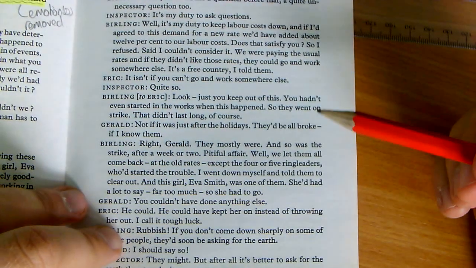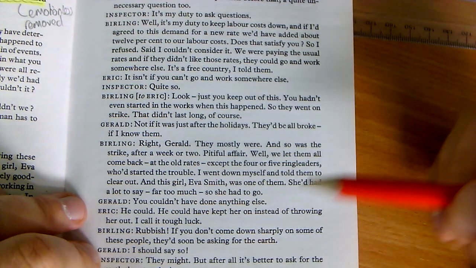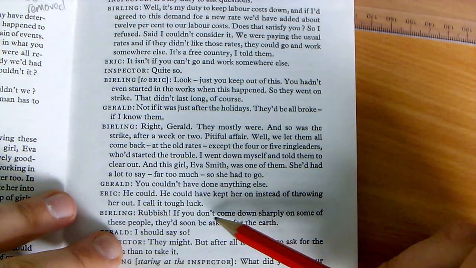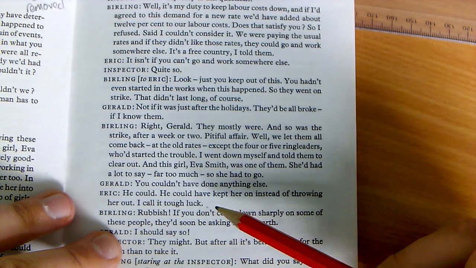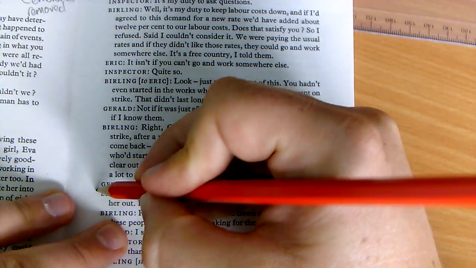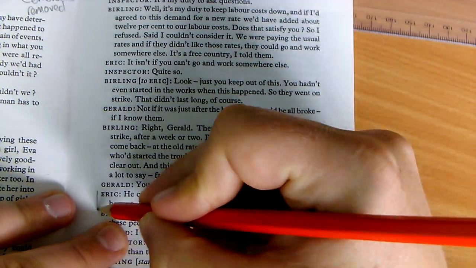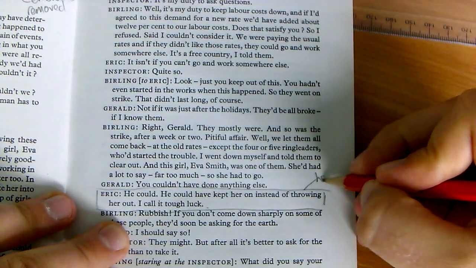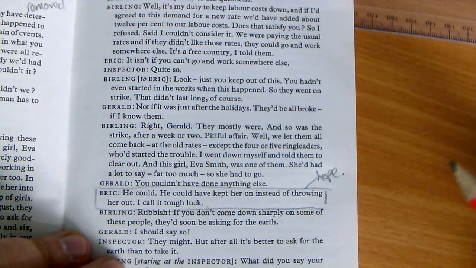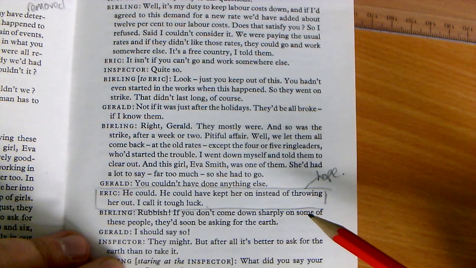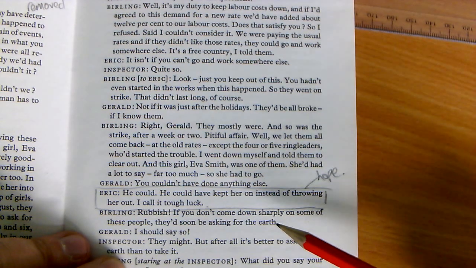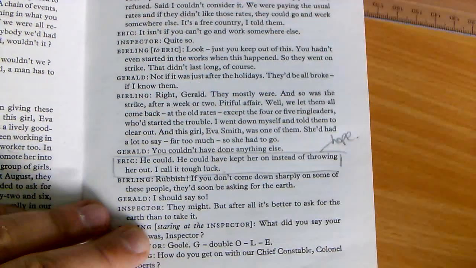So he fires her, he sacks her, and Eric's reaction is, he says, "You could have kept her on instead of throwing her out. I call it tough luck." And that shows us that there is hope. There is hope for Eric here and the younger generations. We'll come back to these ideas in the future, where Eric's initial reaction is one of sympathy and empathy, whereas Birling is the opposite.